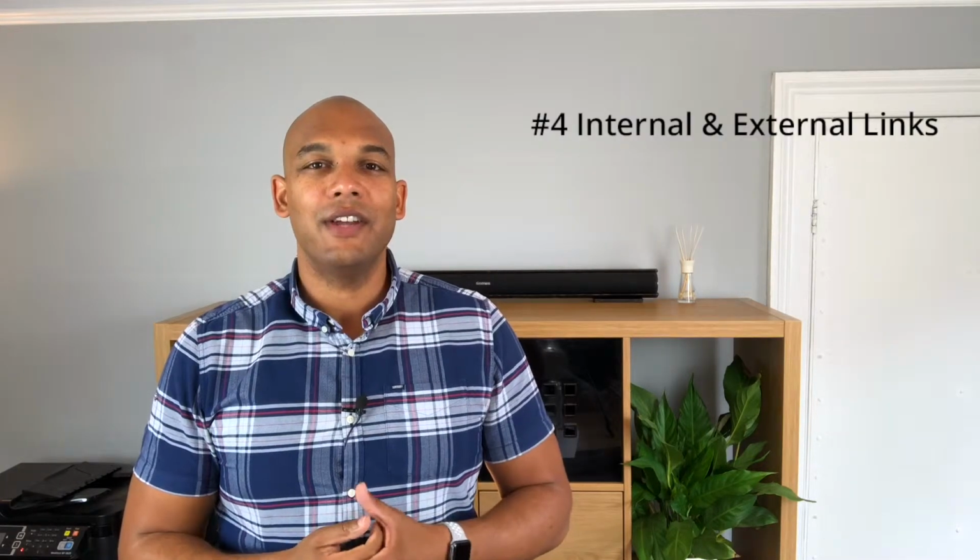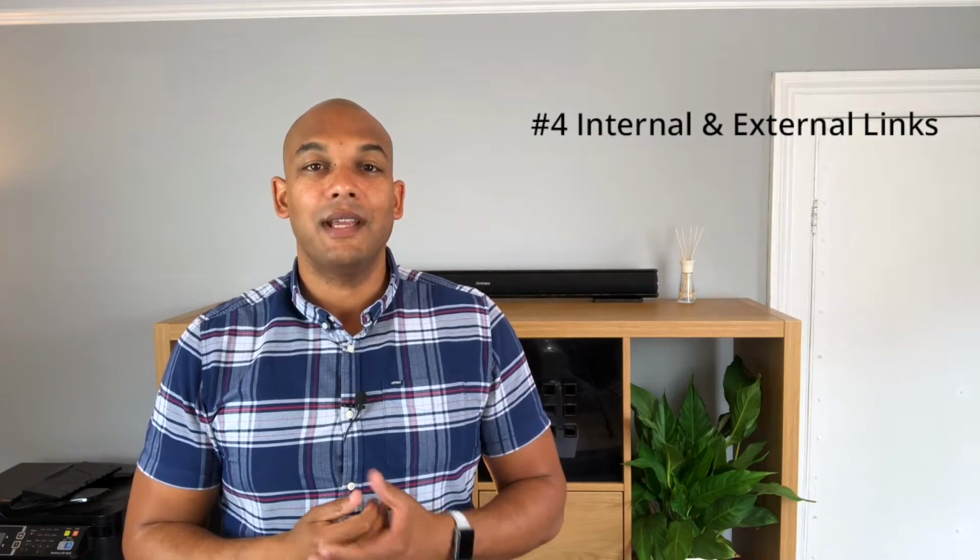Number 4, internal and external links. Now that your audience is reading your article, you can offer them more content by including internal links. By linking to other sections of your website, such as other relevant articles, case studies, or products, you can increase the time spent on your website. In addition to this, it also helps Google crawl your website and make a more accurate sitemap.